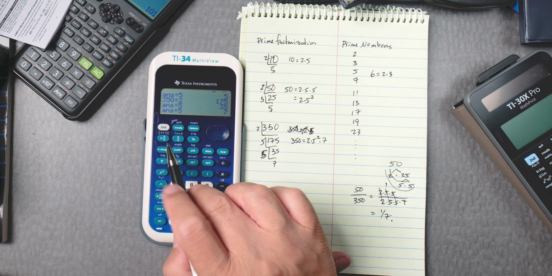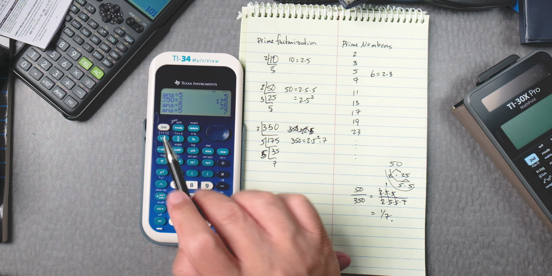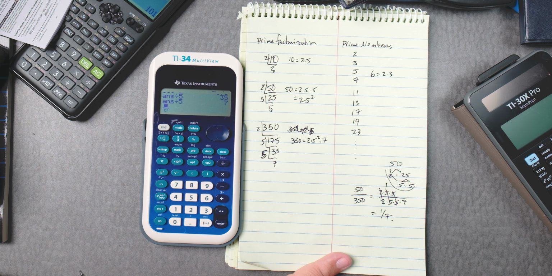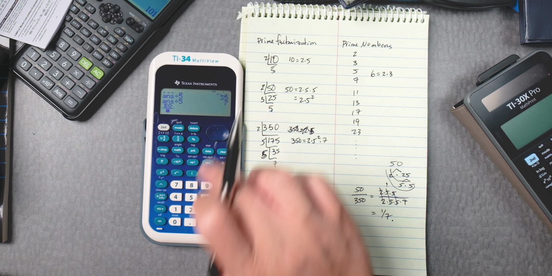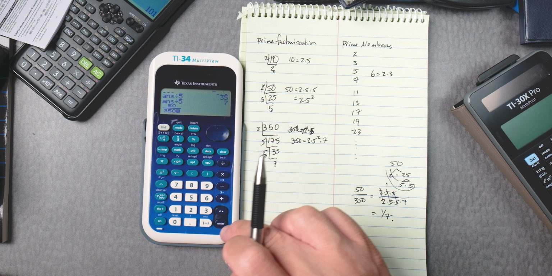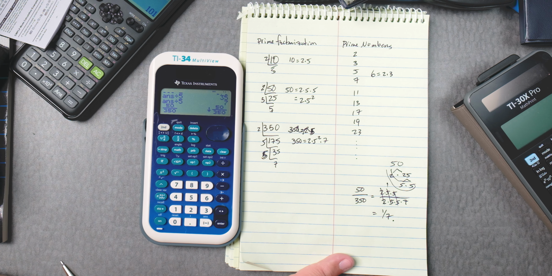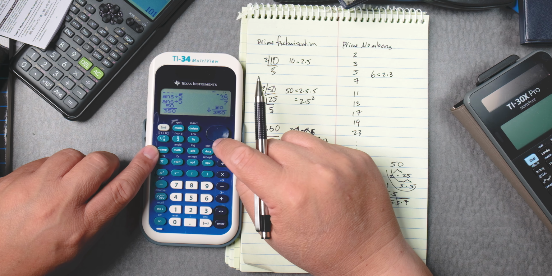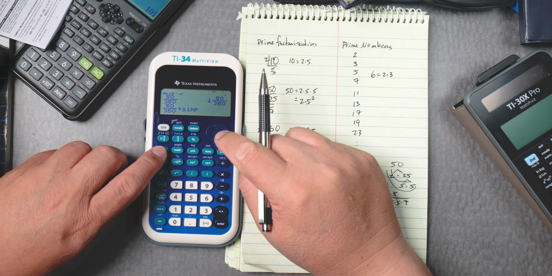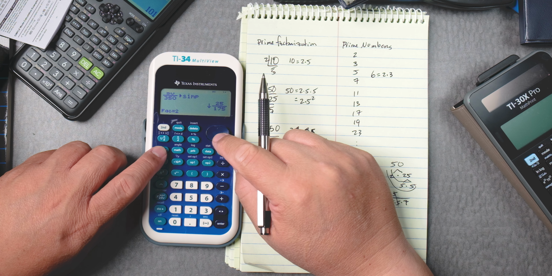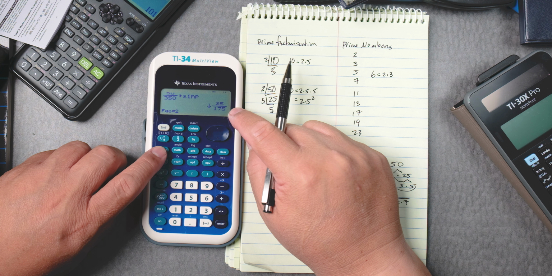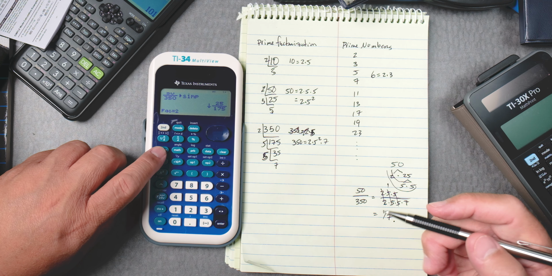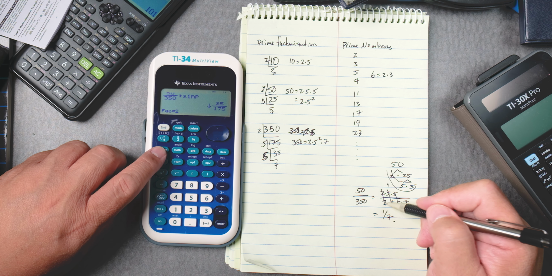So this has a fraction button. Let's use it. Fraction button. 50. Move down. 350. Enter. Yes, this one has a simplification and has an arrow. So simplify answer equals 25 over 175. It took away the 2 here.